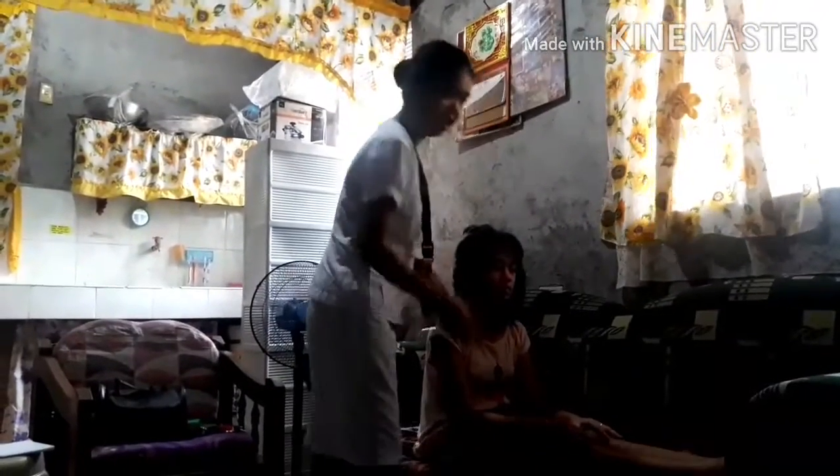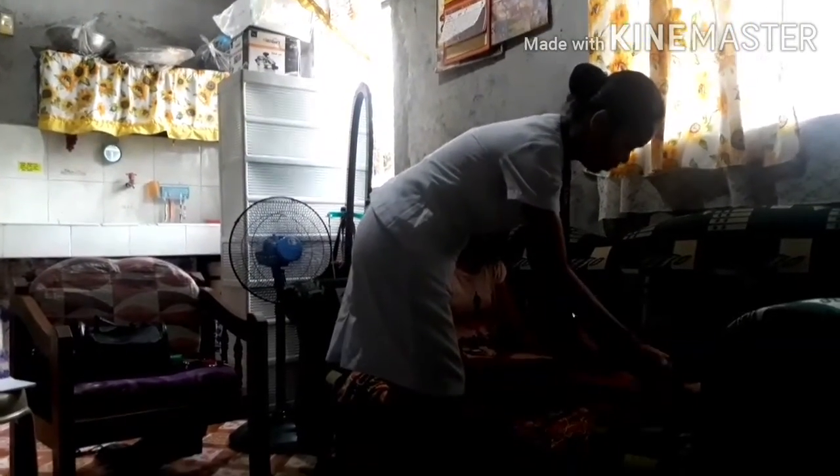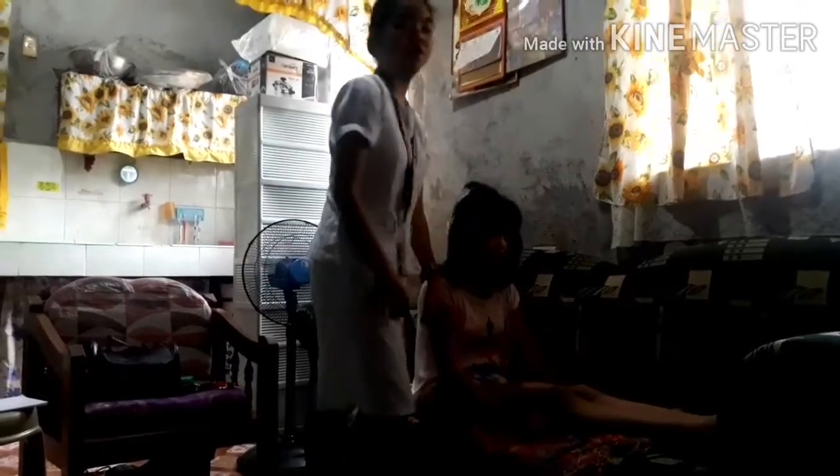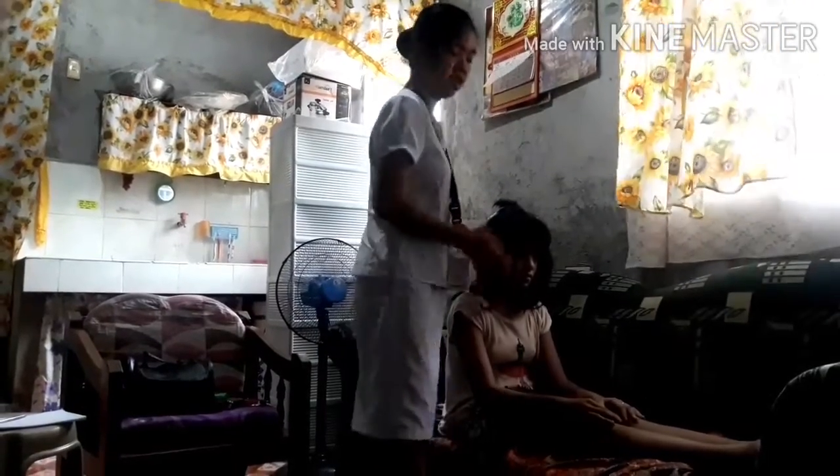So, proceed naman tayo sa joint. So, inspect the joint for swelling. So, palpate each joint for the tenderness, smoothness of movement, swelling or nodules. So, normal naman po yung body ni patient and yung joint niya is normal din. And wala namang problema doon and wala tayong nakitang any deformities sa katawan ni patient.